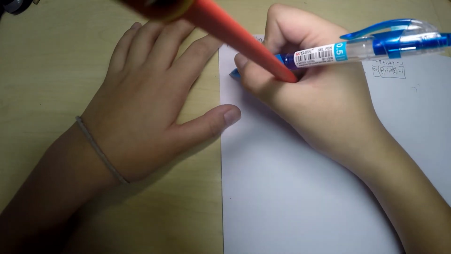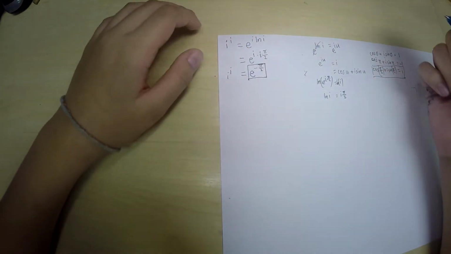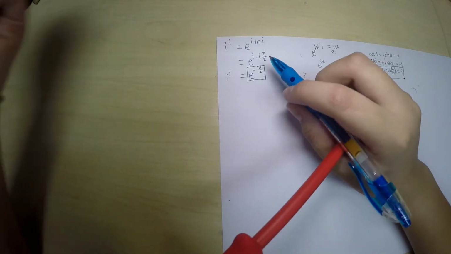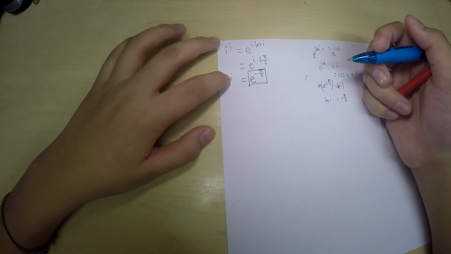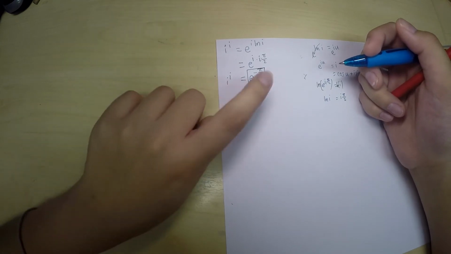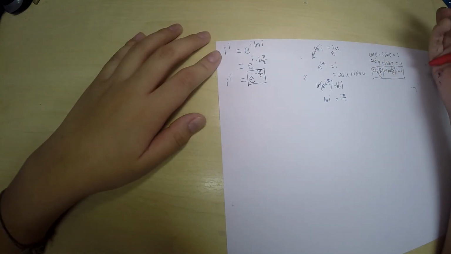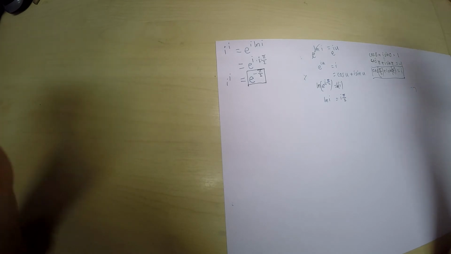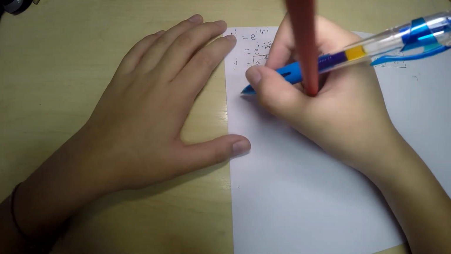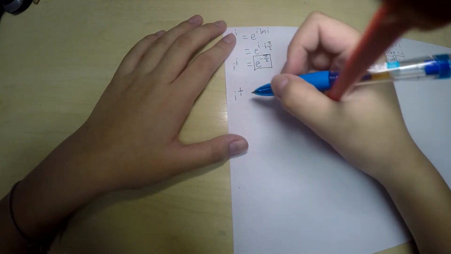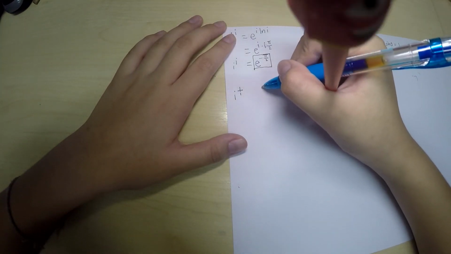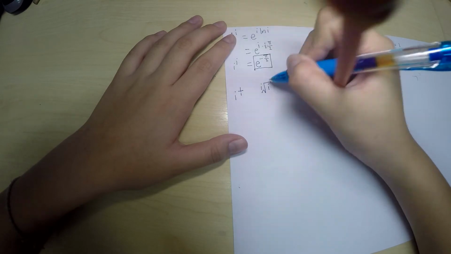So this is pretty cool. i to the i is, imaginary part here. Now this is the real part. I'm going to do another question of i to the 1 over i, aka i-th root of i.